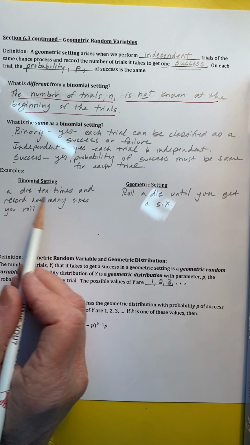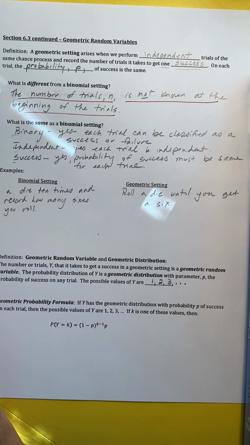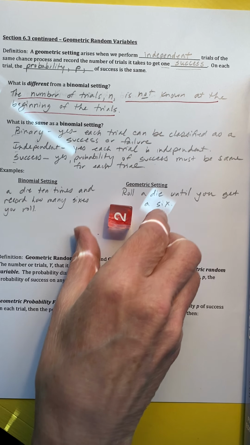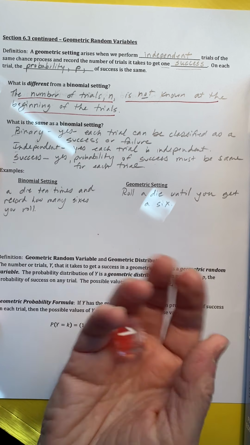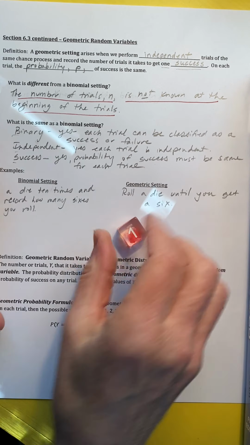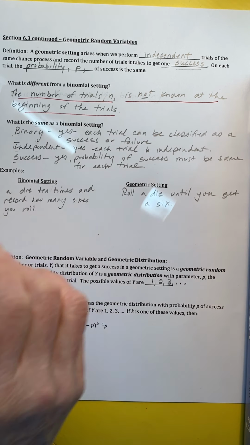I can say in a binomial, what if I roll a die 10 times and I record how many 6s I roll? So I could take this die. This is Claire's. Thank you, Claire. I will return your die someday. I could keep rolling it 10 times, record how many 6s I get, and you guys could calculate the probability of, say, getting 3 6s out of my 10. You guys know how to do that now.